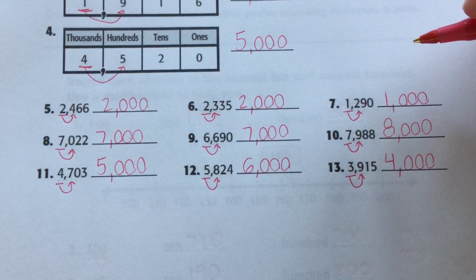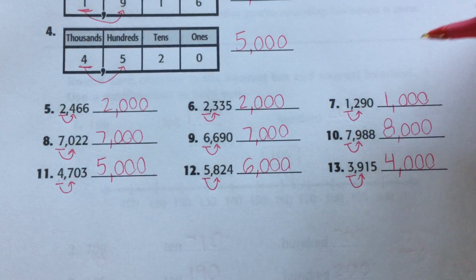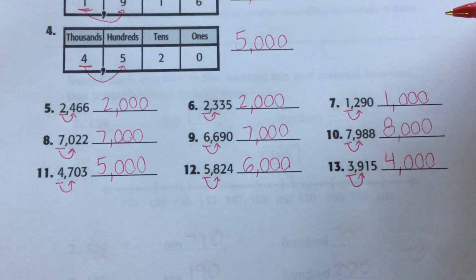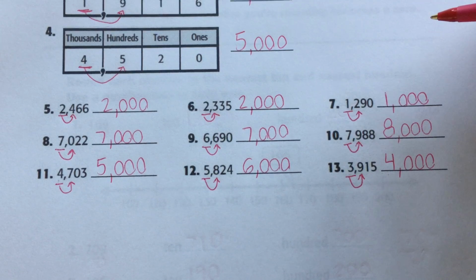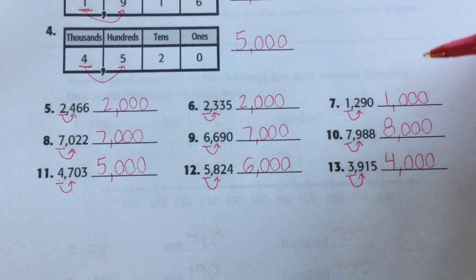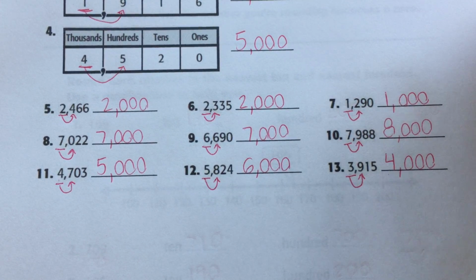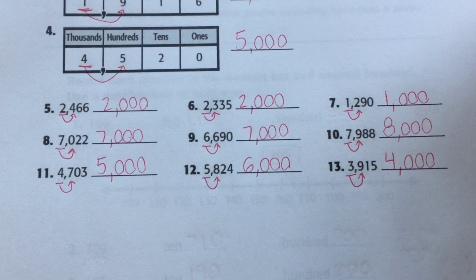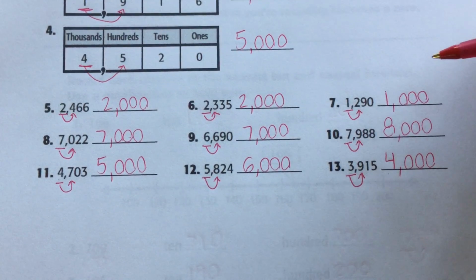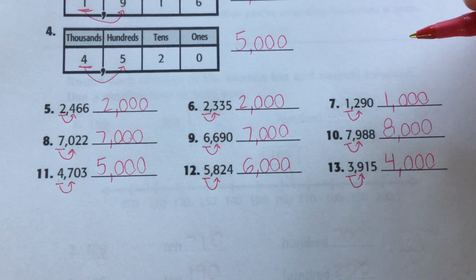Okay? Underline the number that you're rounding. Look at the number immediately to the right of that. And that's going to tell you what you're going to round that number to. Everything to the left stays the same. You determine if that number that you're rounding goes up or stays the same. And everything else afterwards turns into a 0. You can do that with any number that you are going to round. You can apply this type of rounding to any rounding problem that you are going to have.